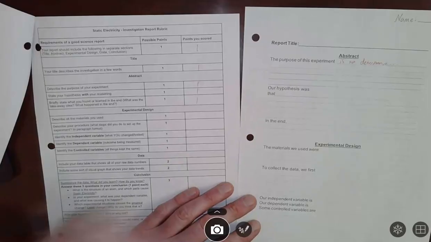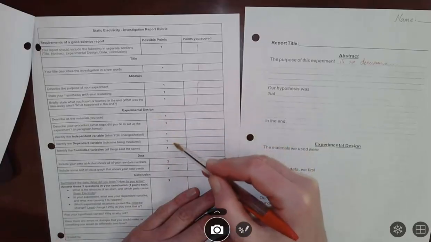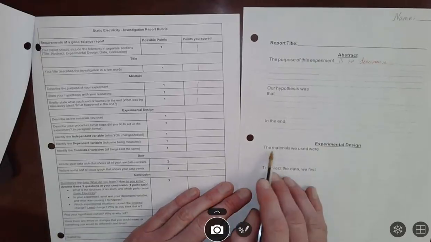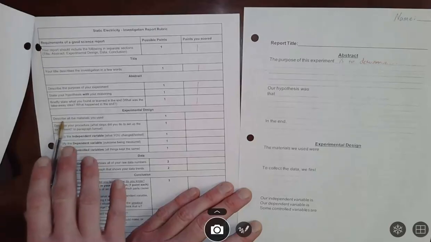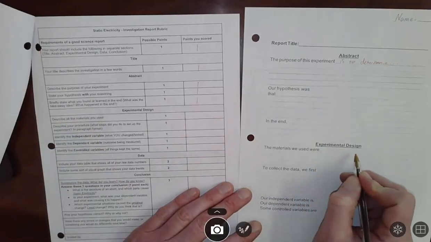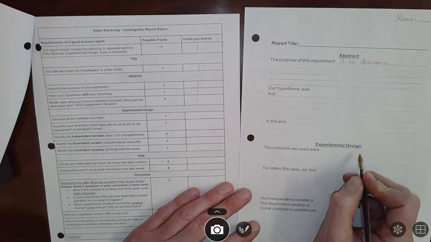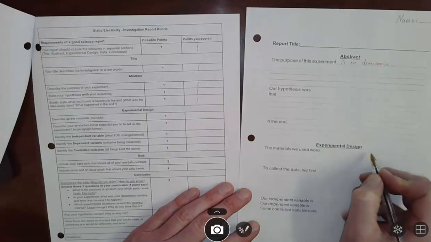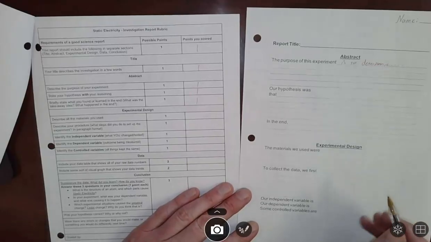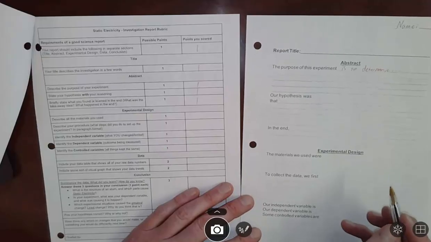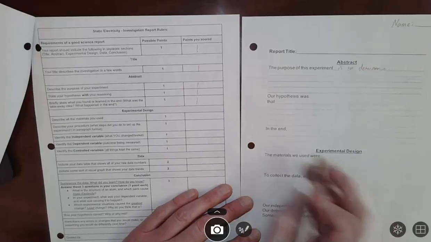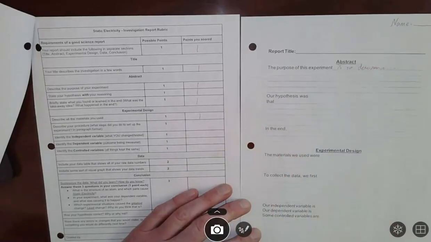All right, moving through this. The experimental design has 1, 2, 3, 4, 5 sections. Let's start with the first one. The materials we used were, and it says describe all the materials you used. So we used balloon, paper. We used the fabric sheets to remove the electrons in between each trial. And what else did you use? Maybe you used different fabrics or different people's hair. Okay, that's just the materials you used. Give yourself a point if you did it.